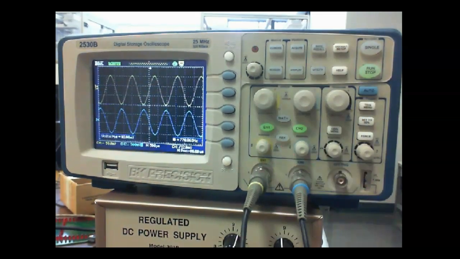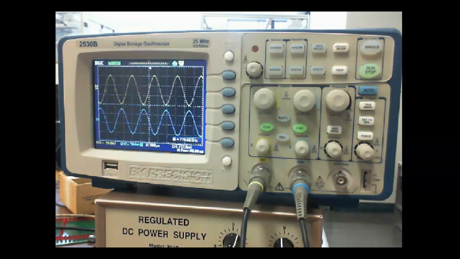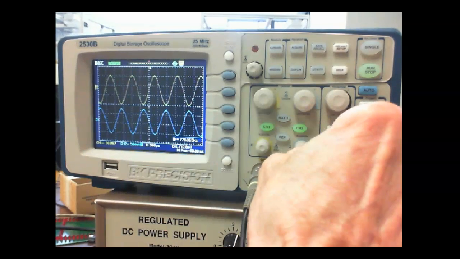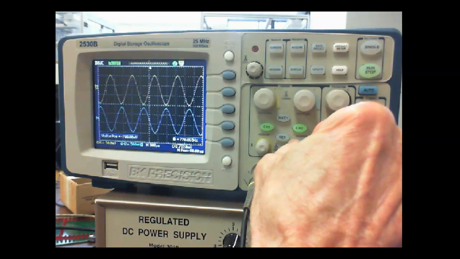So here's the input. I've got 50 millivolts per division, and I got 3 divisions, so 150 millivolts in. Everybody okay? Y'all see how we did that? My bottom one, I've got on 500 millivolts per division.